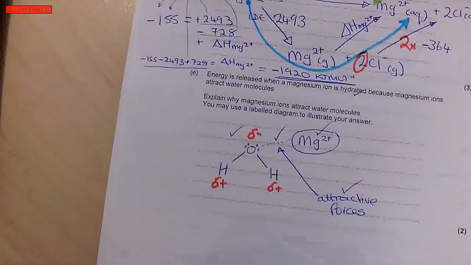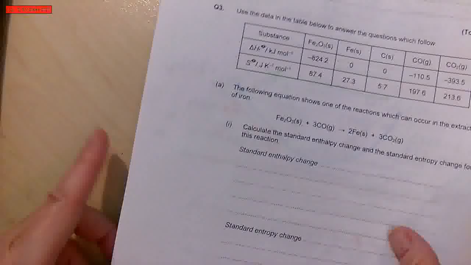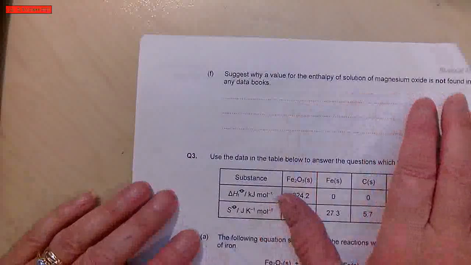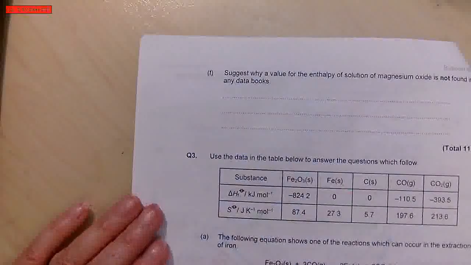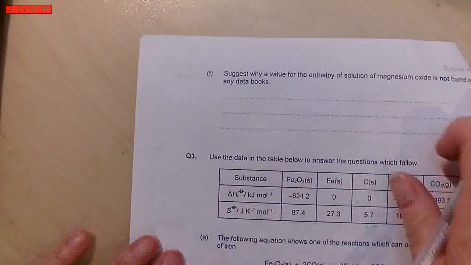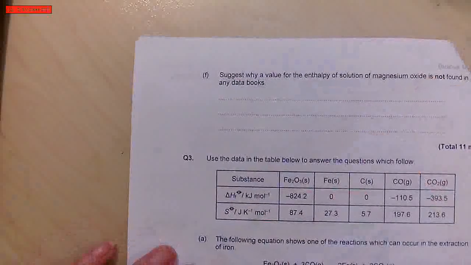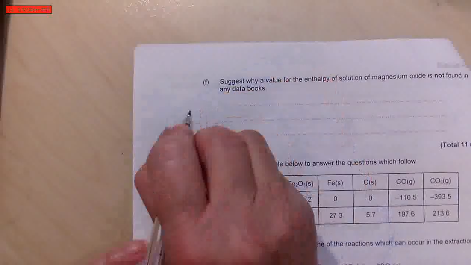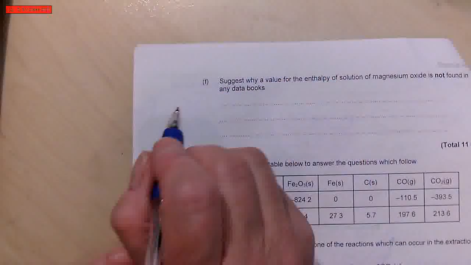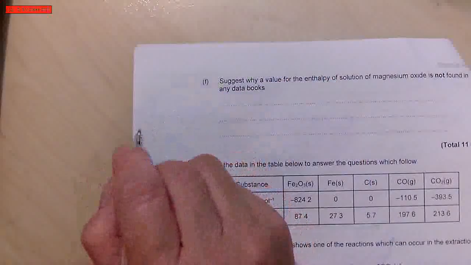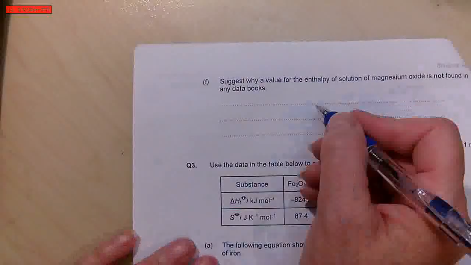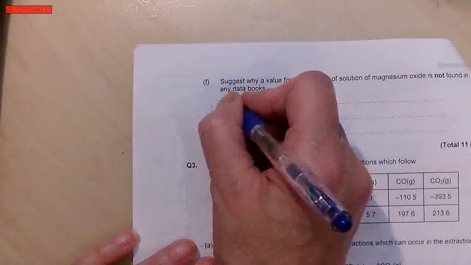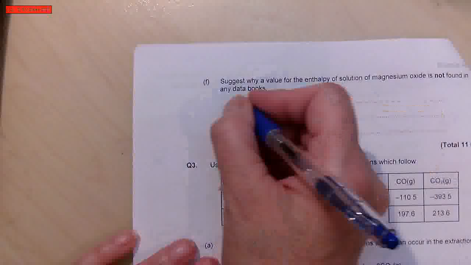Okay, let's move on to the next question, which is here. Suggest why a value for the enthalpy of solution of magnesium oxide is not found in any of the data books. I looked at this and I thought, what does it mean? Well, what it means is magnesium oxide doesn't exist as magnesium oxide in water. Magnesium oxide reacts with water and forms magnesium hydroxide.